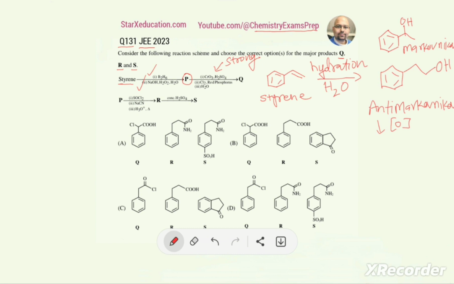Apparently at some point of time we will discuss the mechanisms of all these reactions. So after partial oxidation, initially the aldehyde would form, and then further oxidation would give you a carboxylic acid.